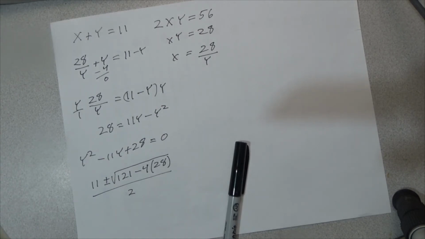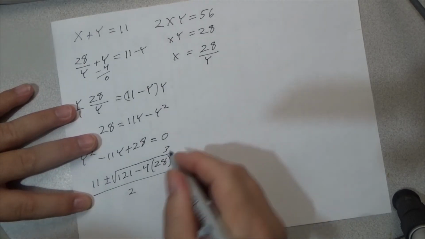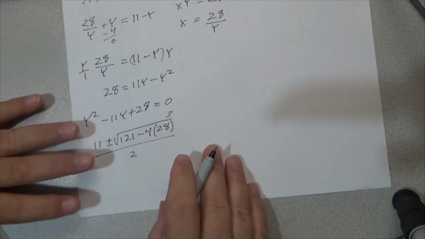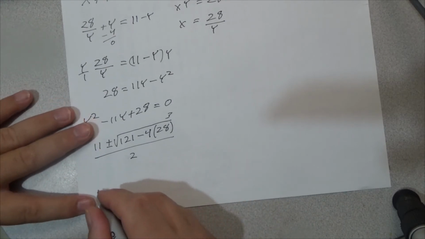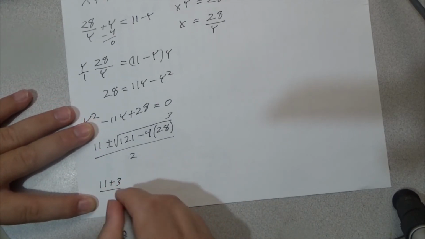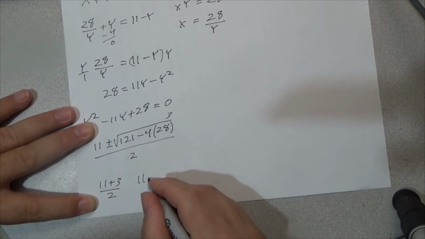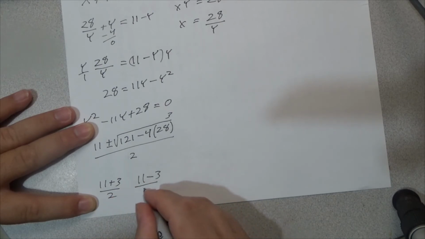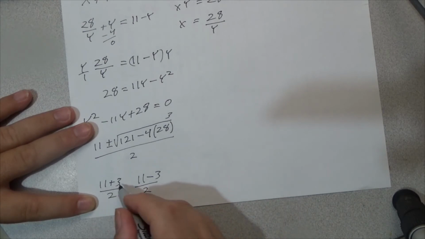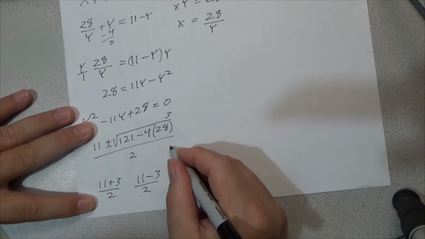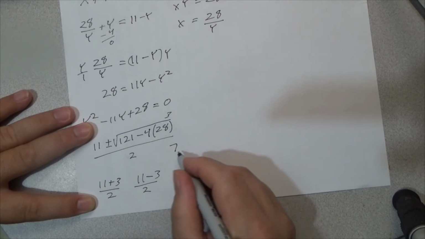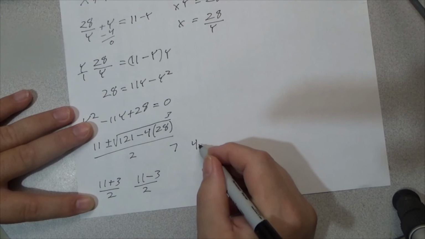Square root of 121 minus 4 times 28, 3. So underneath the radical is 3. So 11 plus 3 divided by 2, and 11 minus 3 divided by 2. So 14 divided by 2 is 7, so one of my answers is a 7. 8 divided by 2, one of my answers is a 4.